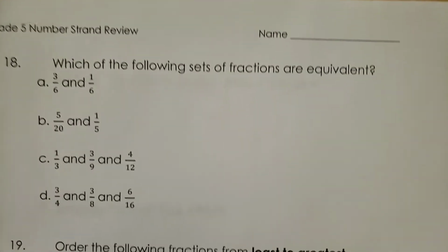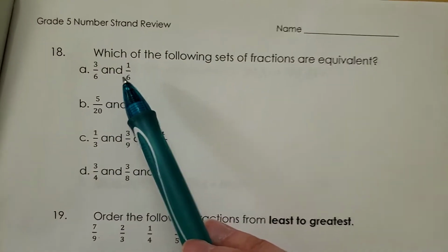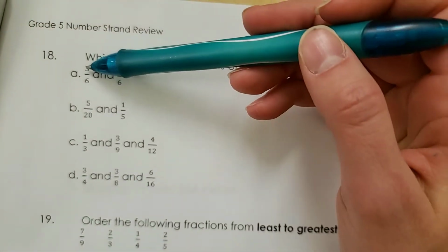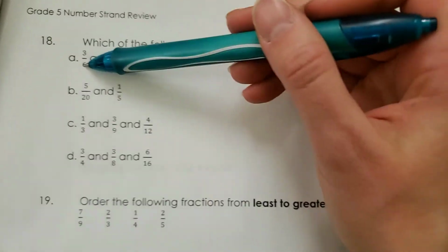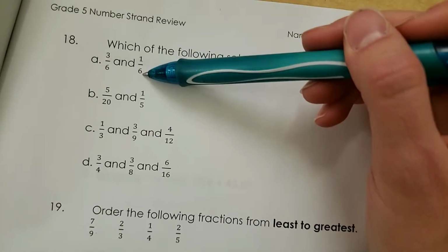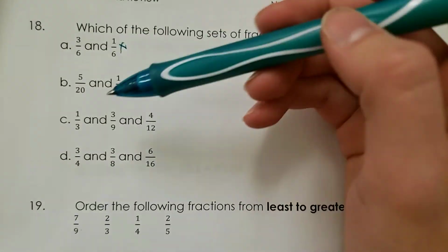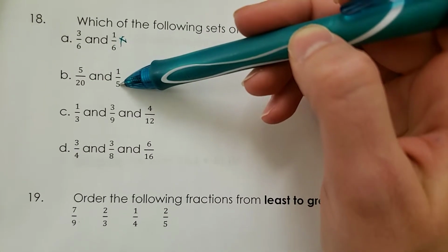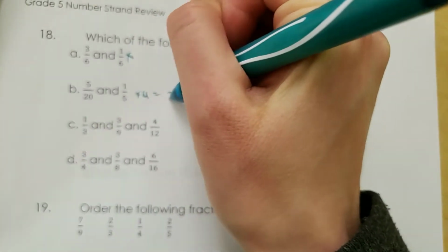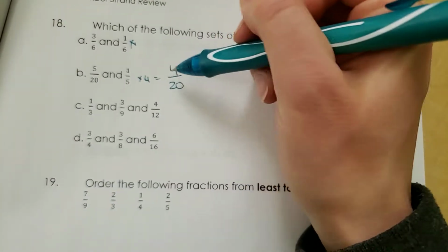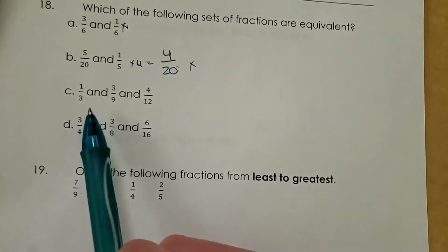We've got 18. Which of the following sets of fractions are equivalent? So now you're looking at trying to make one of the fractions exactly the same as the other fraction by either multiplying or dividing. When you have two fractions with the same denominator, bottom number, and different numerators, that means that it's not equivalent. When you have something like this, you can think, what can I multiply 5 by to get 20? That's times 4. So if I made an equivalent fraction, 1 times 4 is 4. 4 twentieths is not the same as 5 twentieths, so not that one.